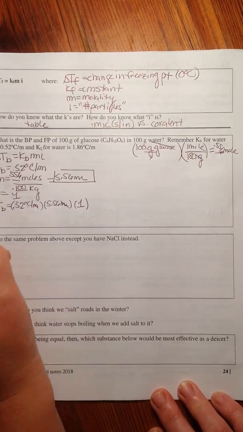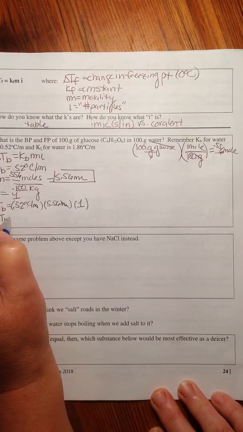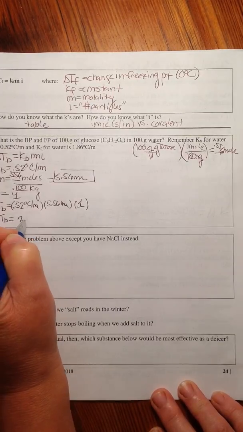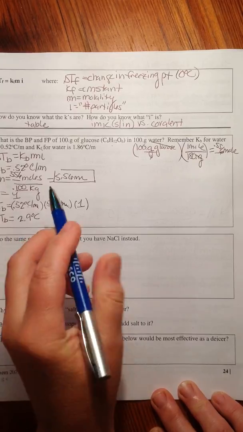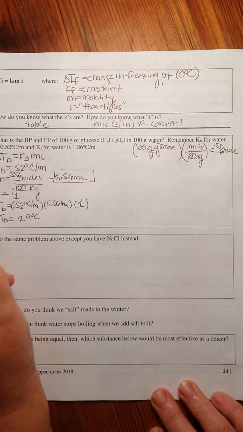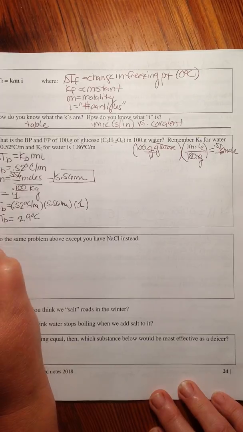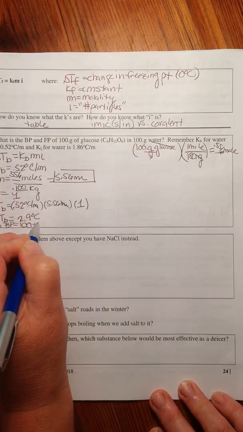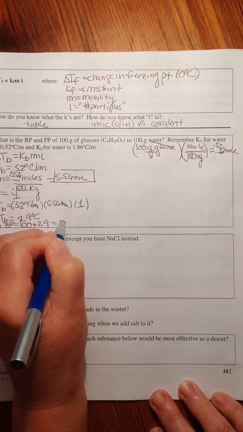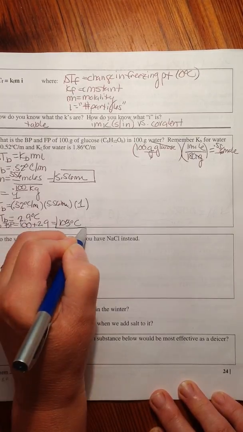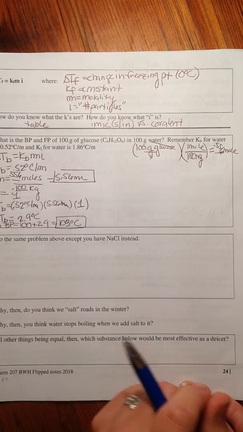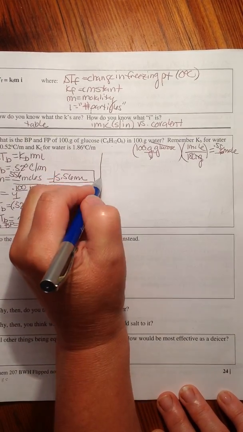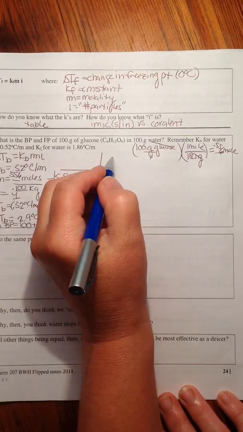We get out our calculator, we do the math, and we see that our delta T sub B is 2.9 degrees Celsius. Remember, our original boiling point is 100, and it's a boiling point elevation. So boiling point is going to be 100 plus 2.9, which will be 103 degrees Celsius, because this is not a body temperature. All right, we're going to do the same thing with freezing point.